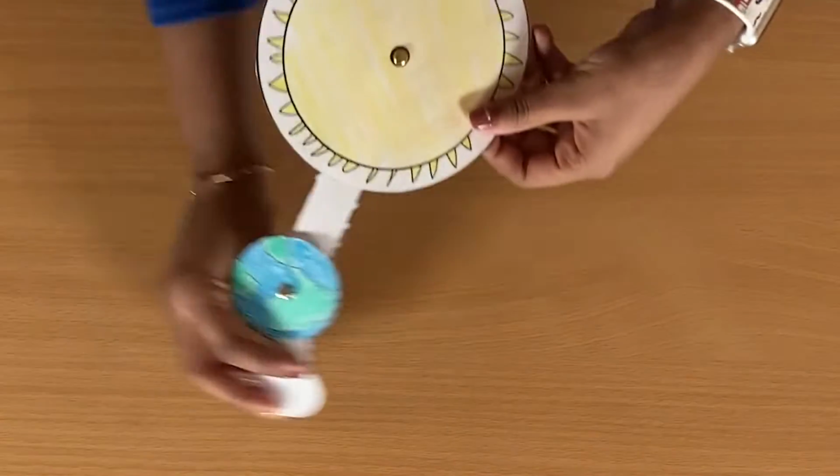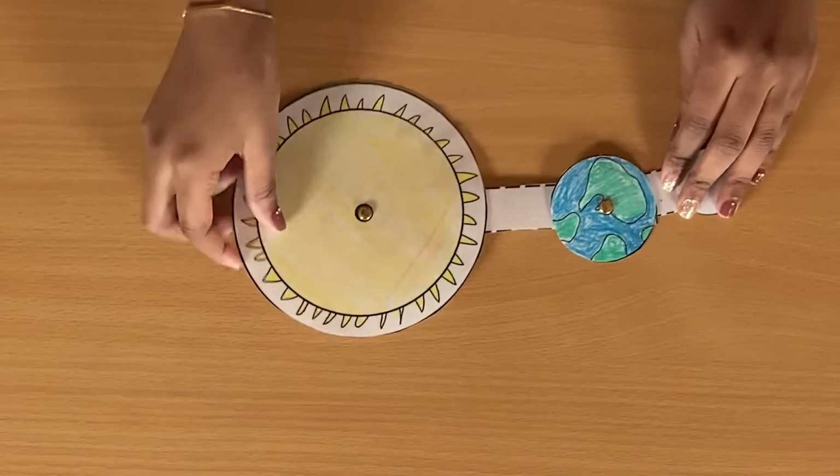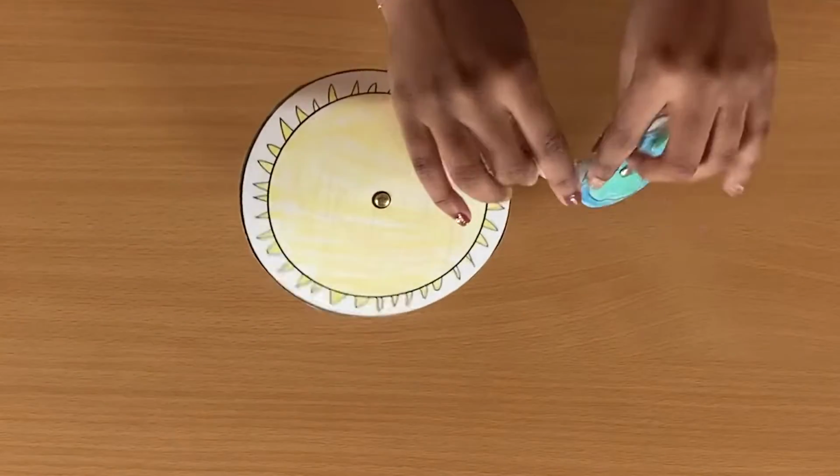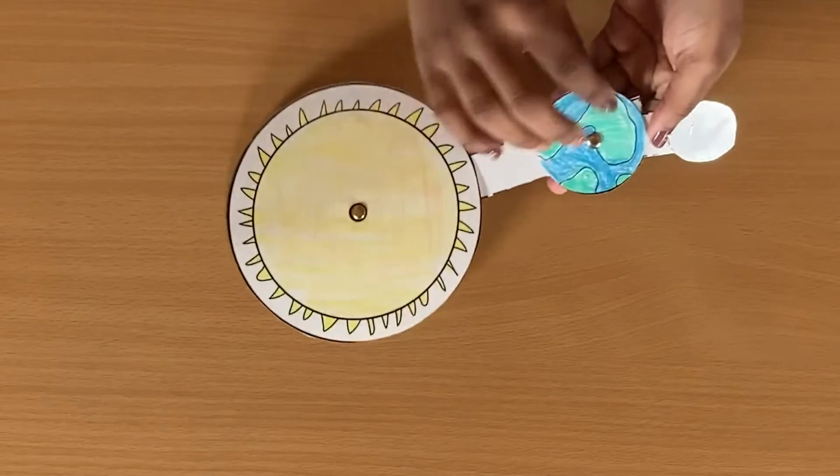Last time, we learned that the earth goes around the sun. This is called revolution. The earth revolves around the sun. But did you know that the earth also rotates? What does that mean? Well, revolution is to go around the sun. But rotation is just to spin. So the earth spins just like this, around and around and around.